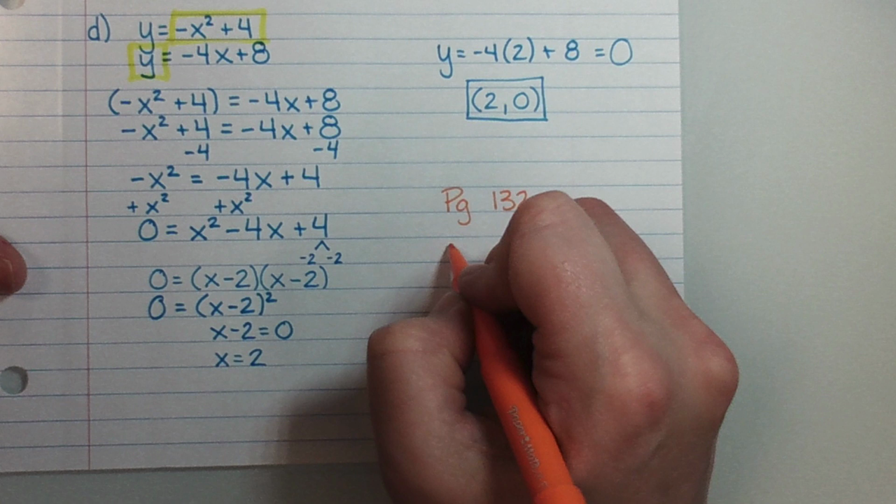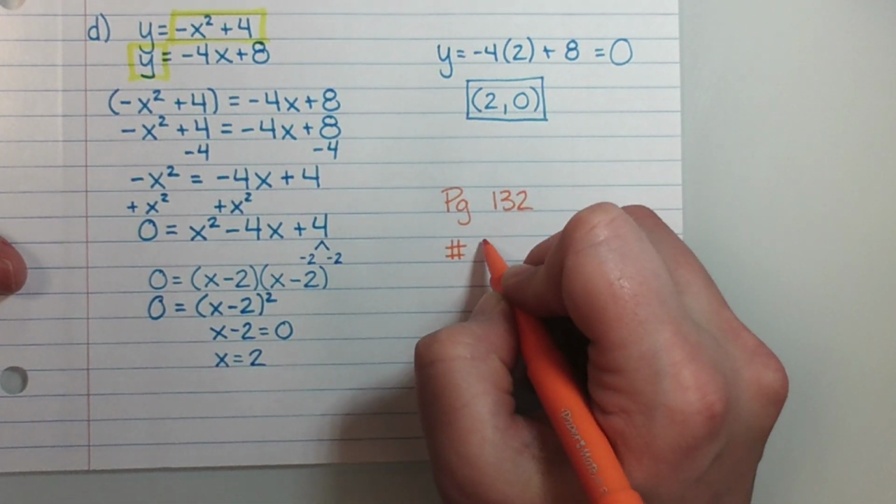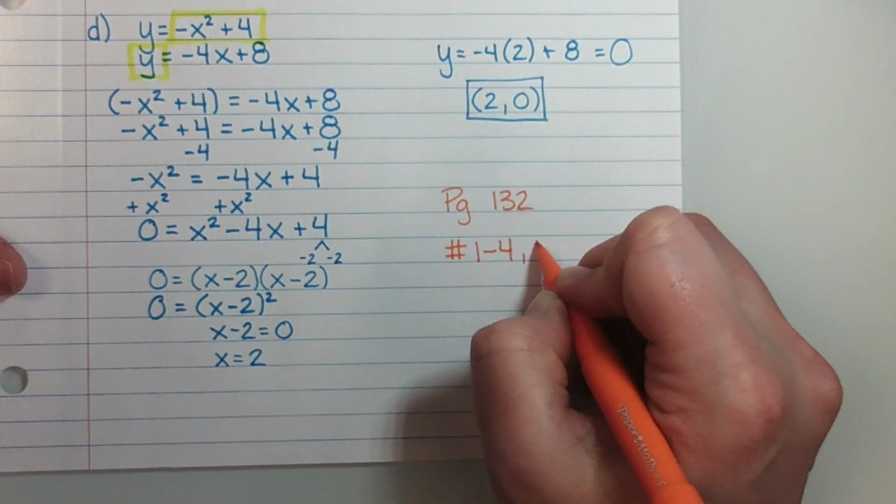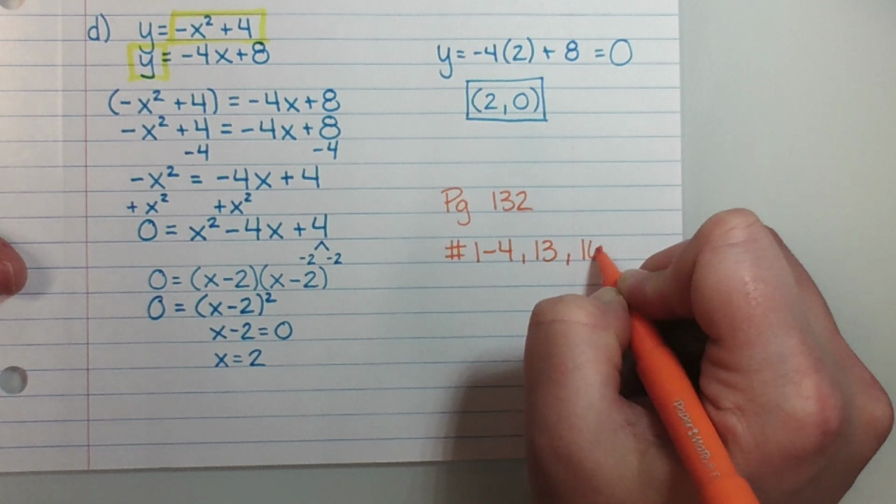Okay, your assignment's a book assignment, page 132. Question numbers 1 through 4, skip up to 13, and then 16 through 20.